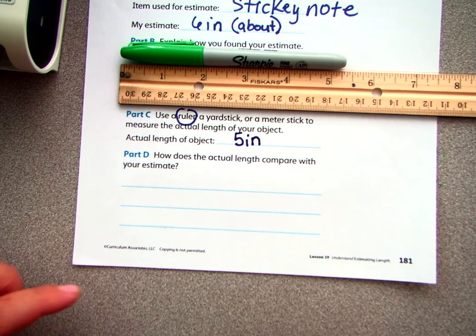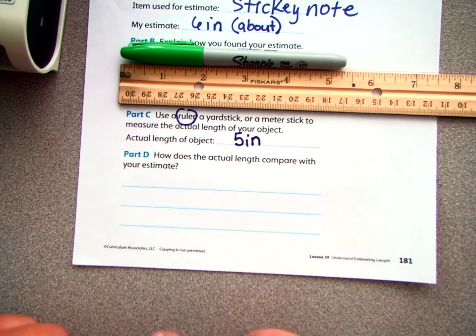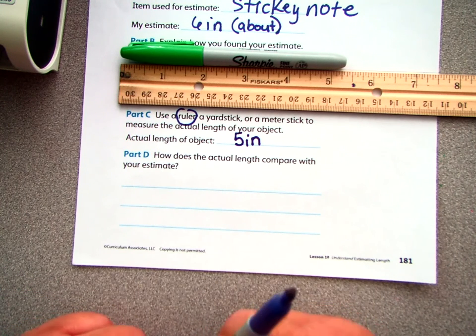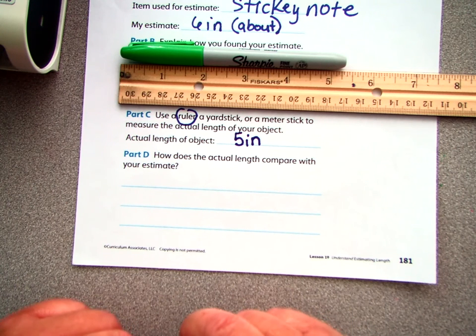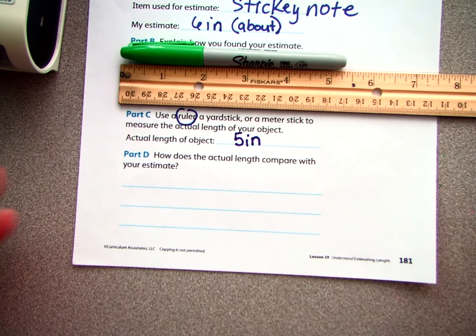It says, how does the actual length compare with your estimate? Well, an estimate, like we said, is a close guess made by using mathematical thinking. So, an estimate doesn't have to be exact. It just has to be close. Alright?